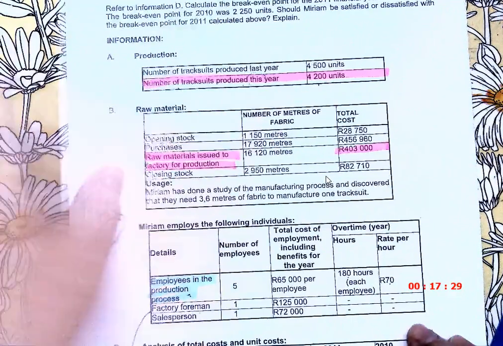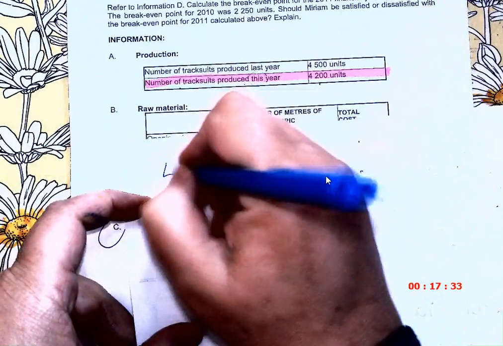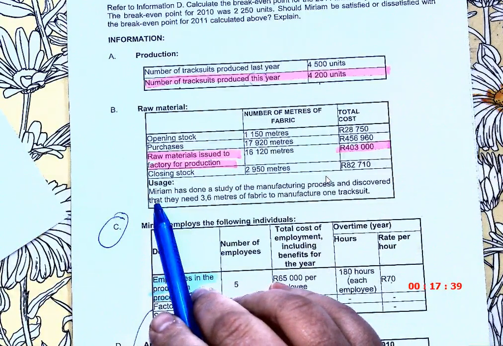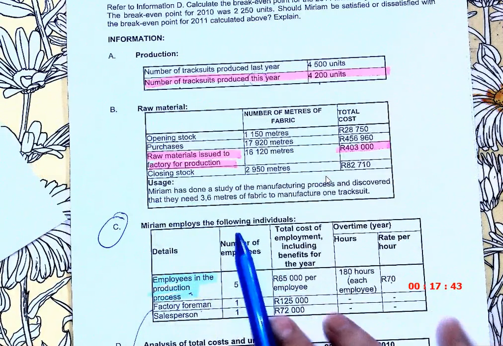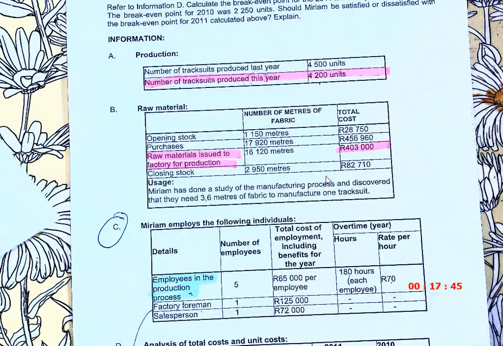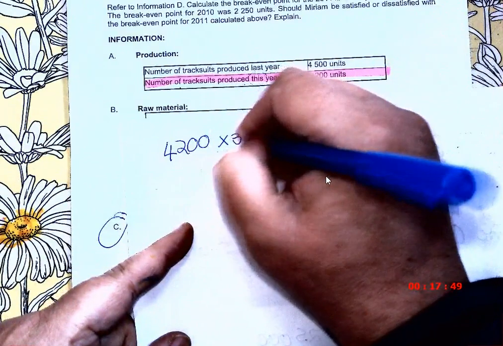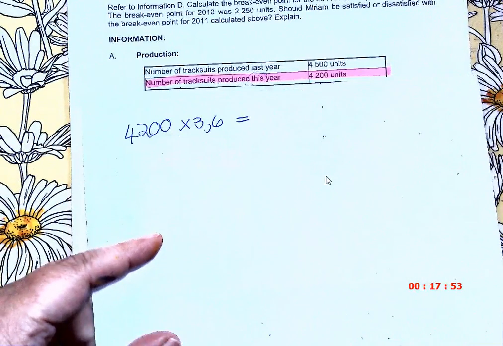I know I made 4,200 units. And they tell me here Miriam has done a study and discovered that 3.6 meters are used per tracksuit. So if I multiply by 3.6 meters, I can see how many meters I am supposed to use.